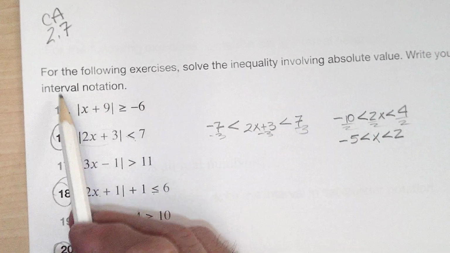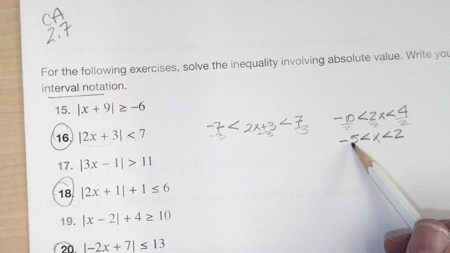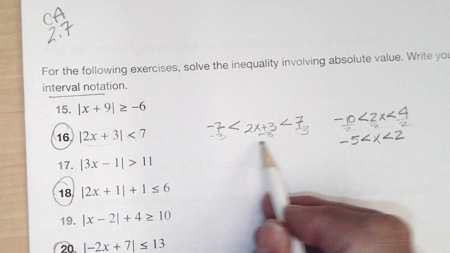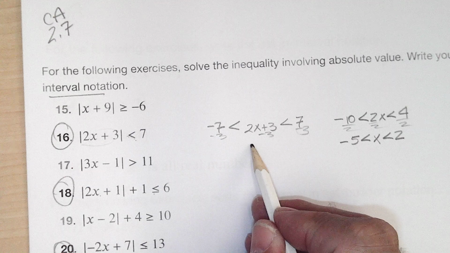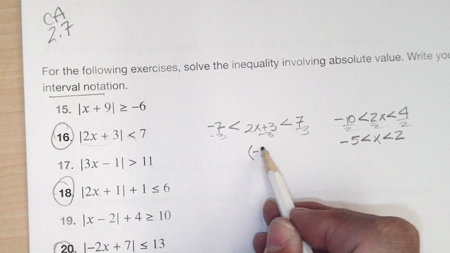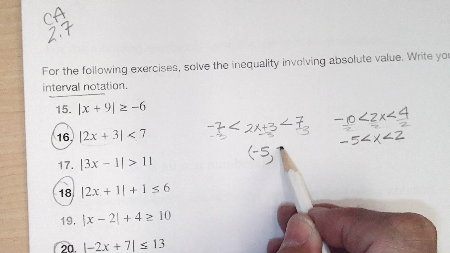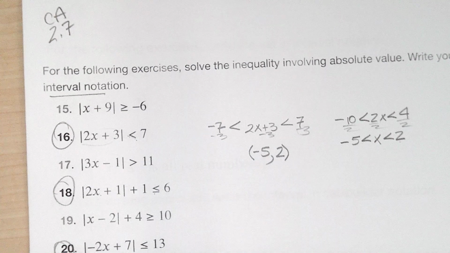Solve an equation. Final answer in interval notation. So we want to be between -5, not including -5, up to 2, not including 2.